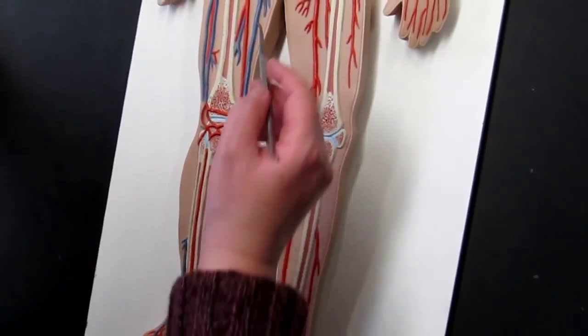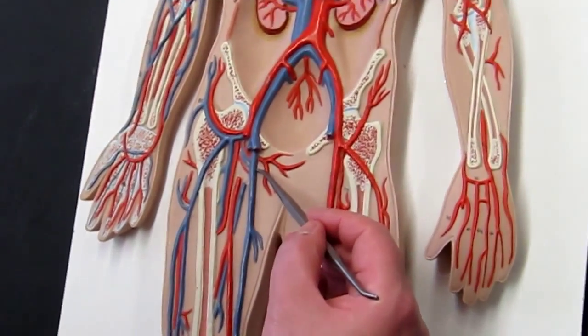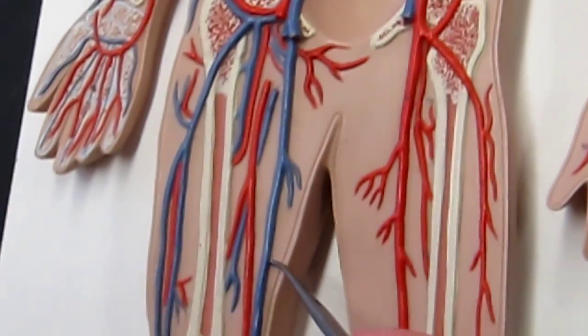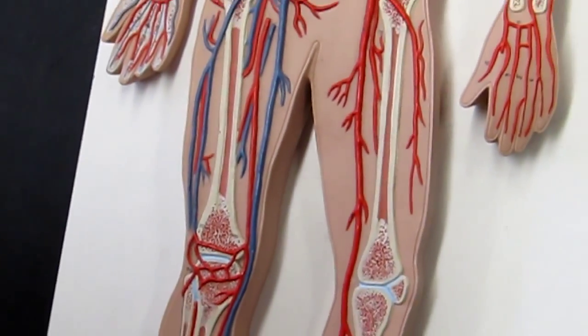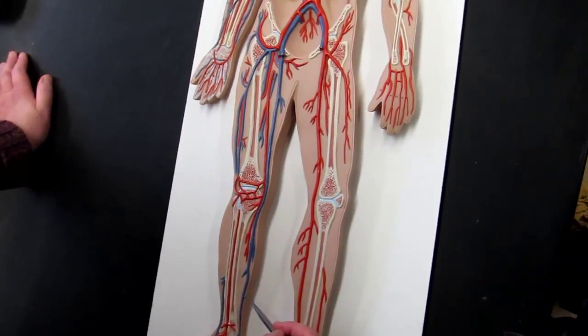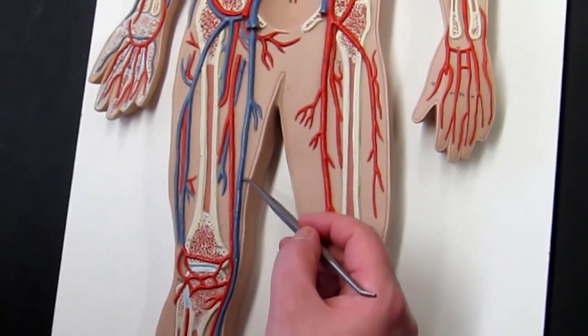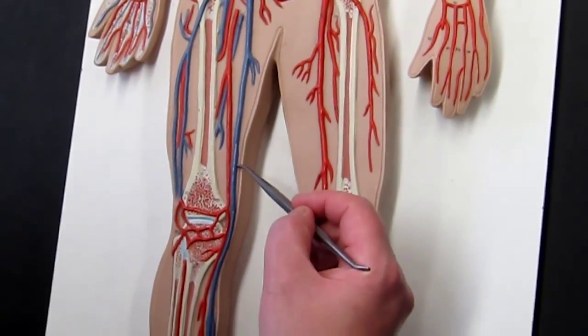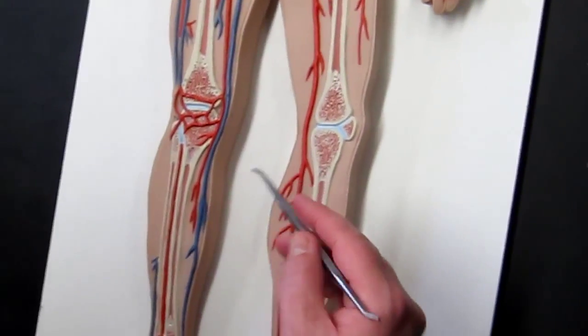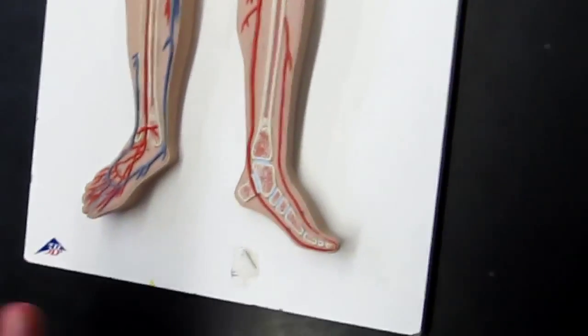What is represented very nicely is this very long vein here, which is the longest vein in the body, and it's the great saphenous vein. Okay. All right, so that's kind of an overview.